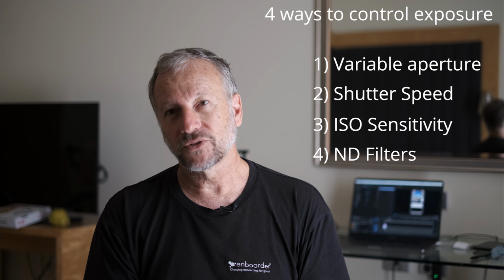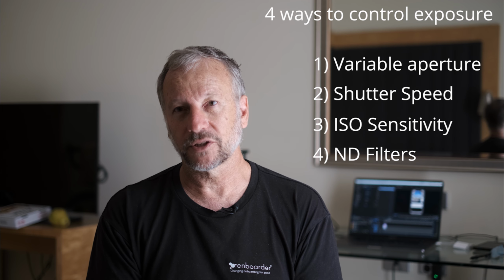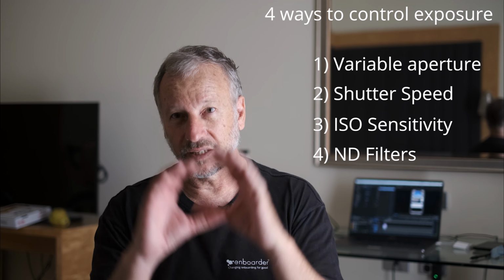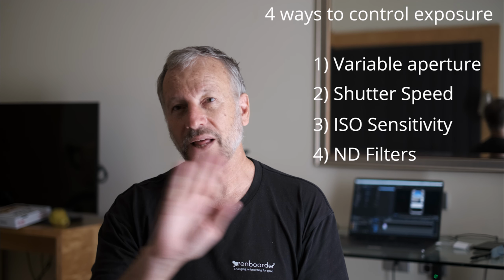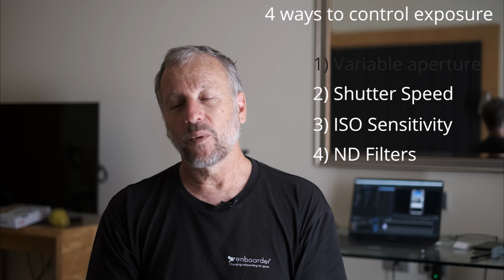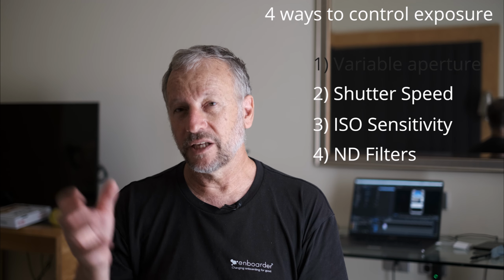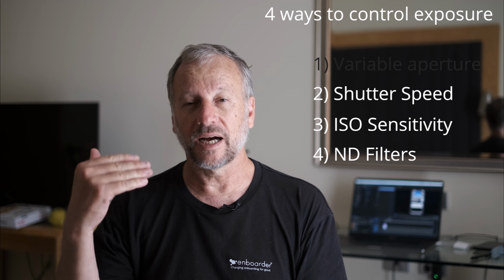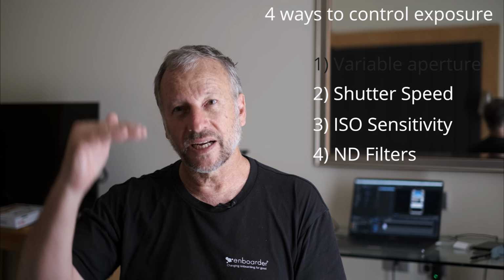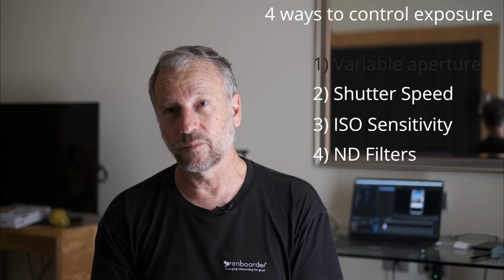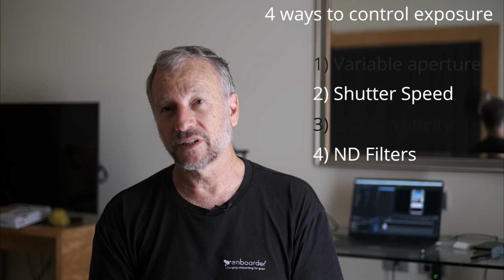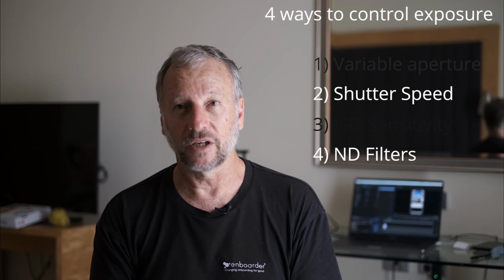GoPros don't have a variable aperture. The aperture is fixed at f2.8, so it's basically a wide open lens. That gets taken out of the equation. Next, ISO: we're shooting out in daylight, so ISO is really only good for controlling sensitivity in low light situations. That's not applicable here. We're going to have the ISO turned down as low as we can, which on a GoPro is 100. That comes out of the equation too. It's not going to be useful for us at all shooting outside.